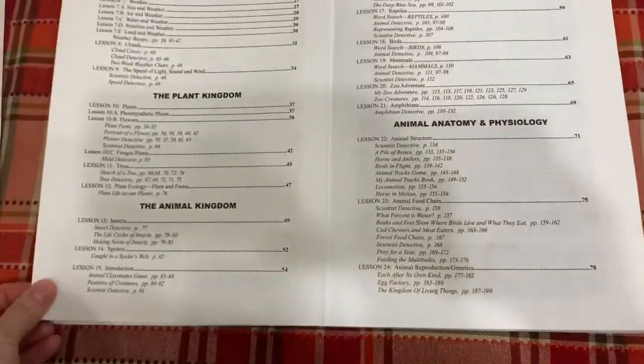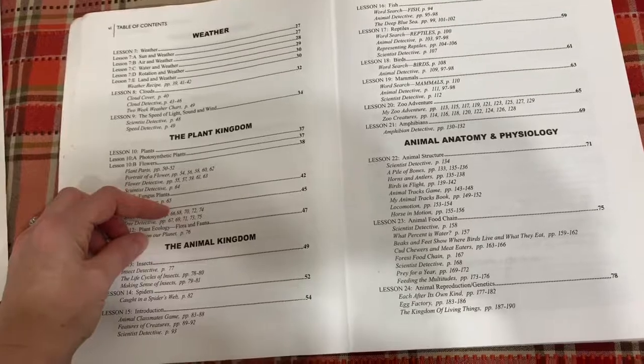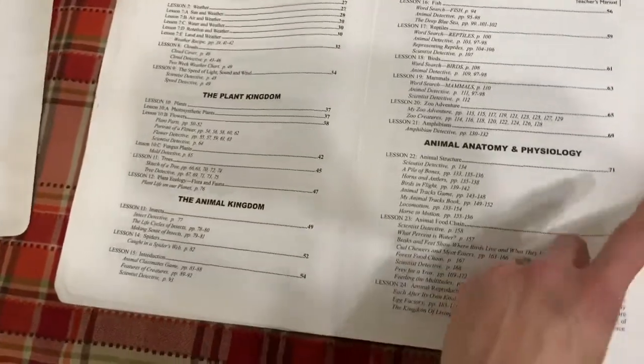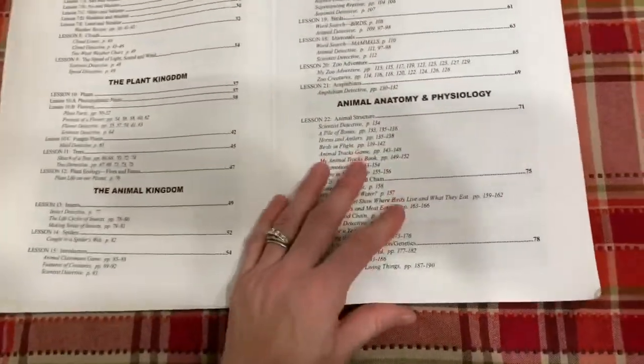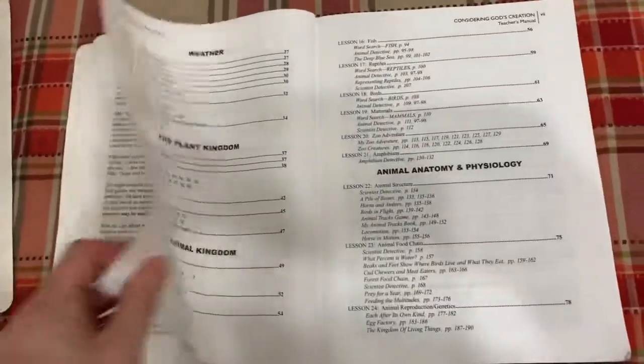Like we did 2 years ago, we did the plant kingdom, and I didn't feel like going into the animal kingdom at the time. At that time, I saw some neat ideas for human anatomy, so we just skipped the animal kingdom, and we went over here and went ahead and did human anatomy. And so this year, we're actually going to go back and do the animal kingdom. That will actually complete this book for my oldest child.